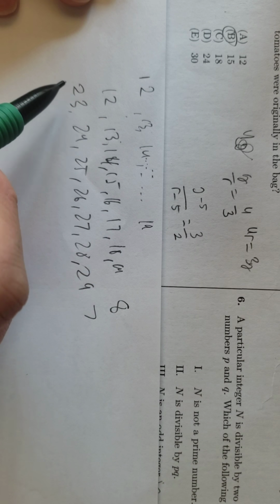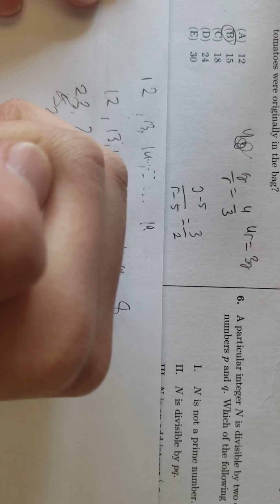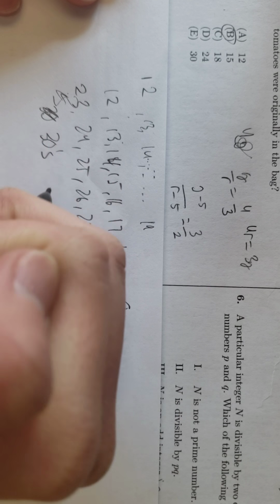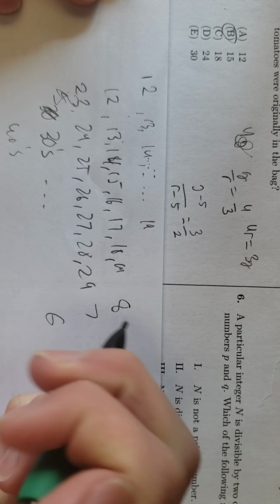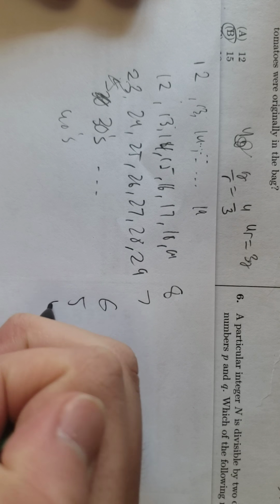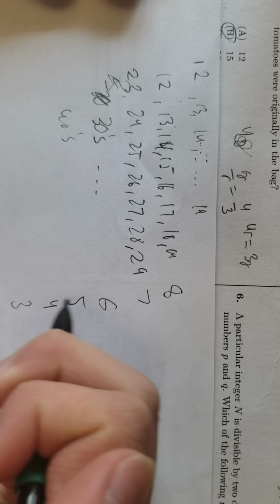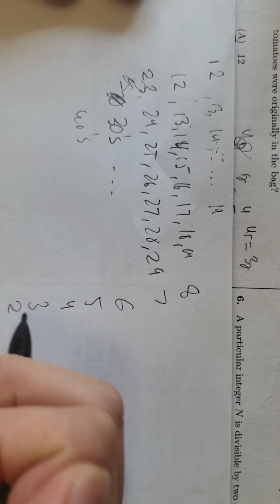So you see that as we keep going through each tens, from the 30s onward, it's going to be 6. From the 40s onward, it's going to be 5. So now we could just add all these up. For the 50s, it'll be 4. 60s will be 3, 70s it will be 2, 80s it'll be 1, and 90s it will be 0.